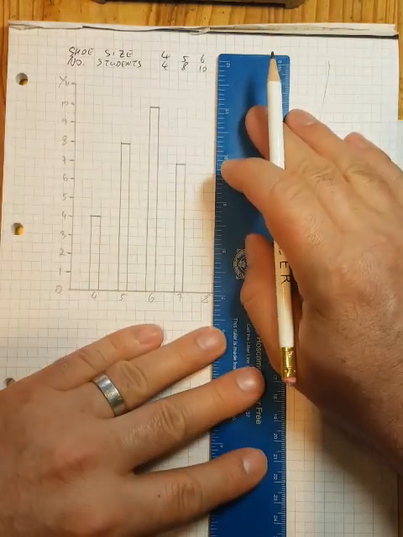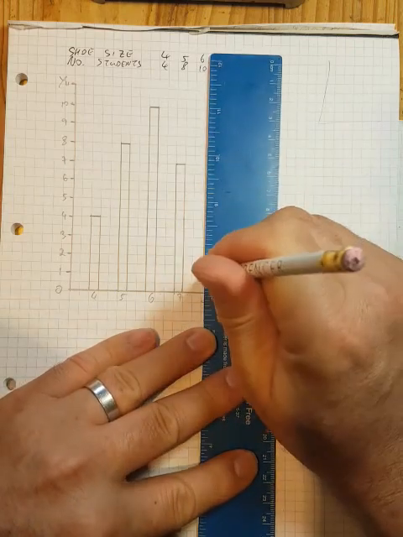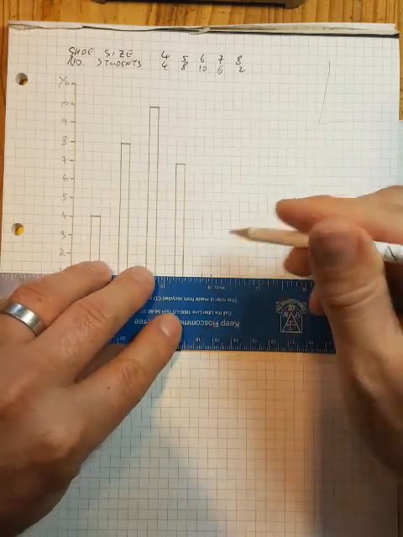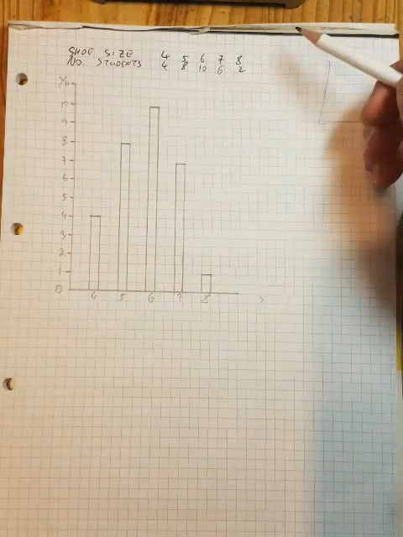And 2 students were size 8. And there is our bar chart. Now, a couple of things to note.